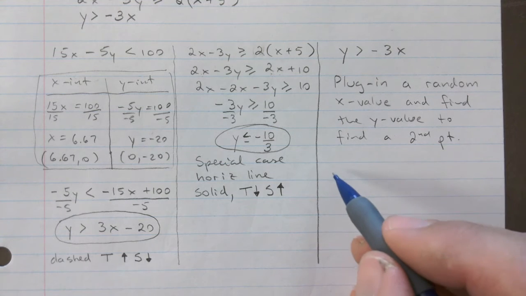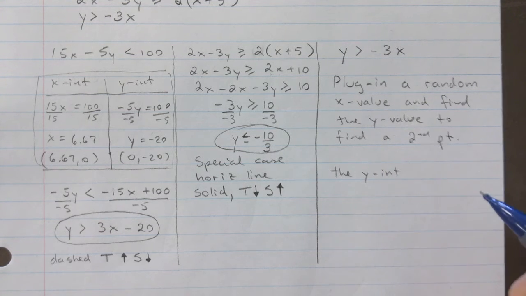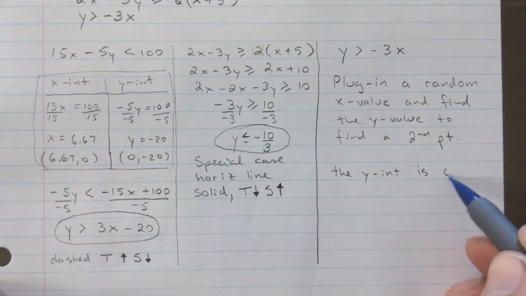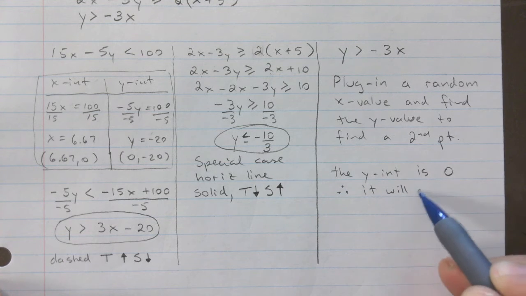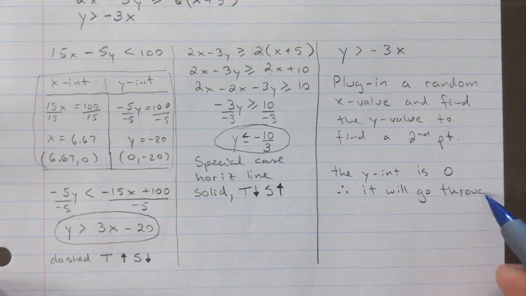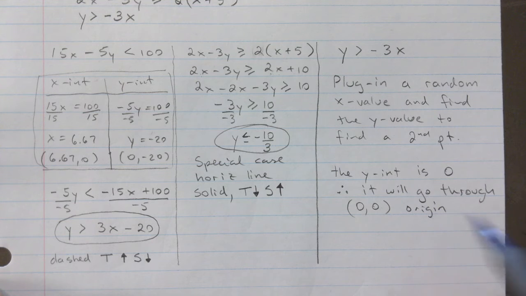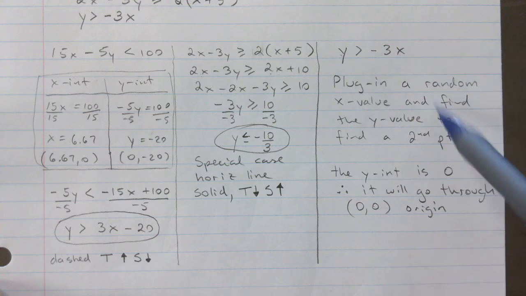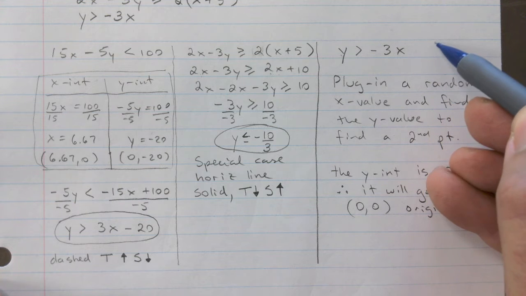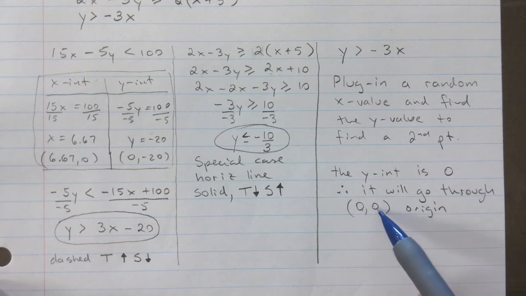I'll just do that here. The y-intercept is 0, therefore it will go through 0, 0, the origin. Okay. So if you plugged in 0, y is going to be 0. This one technically has a plus 0 at the end here. So your y-intercept is 0, which means that it's going through 0, 0.